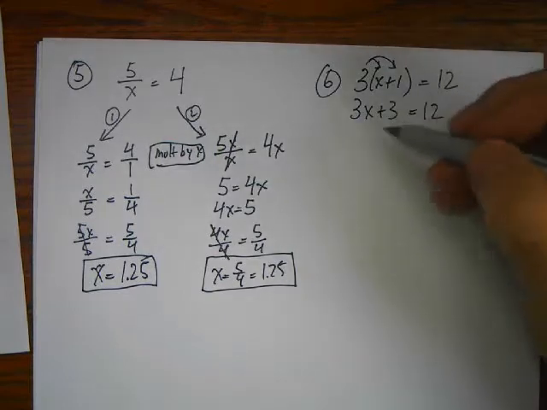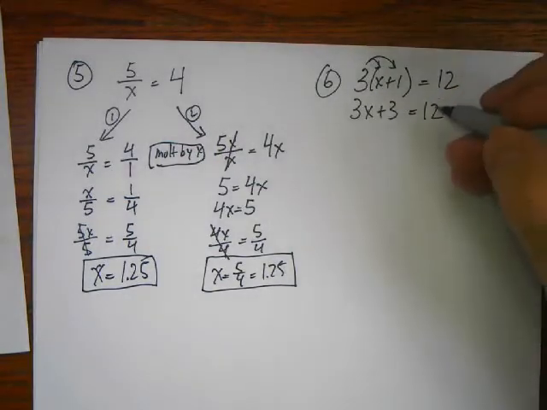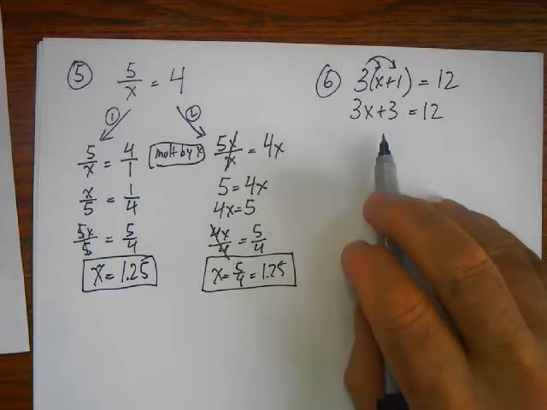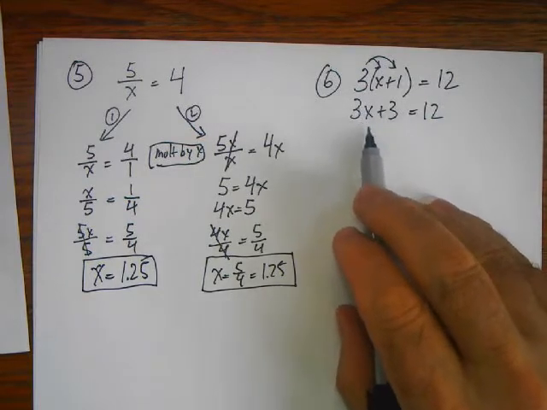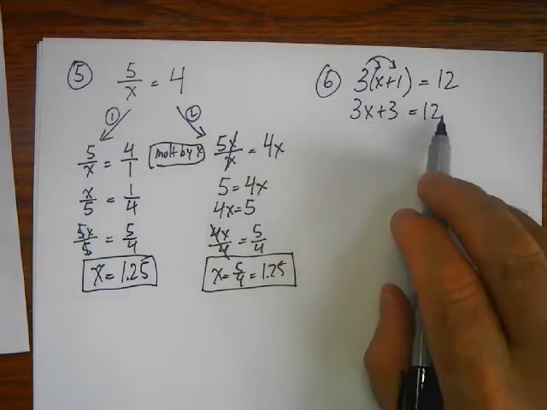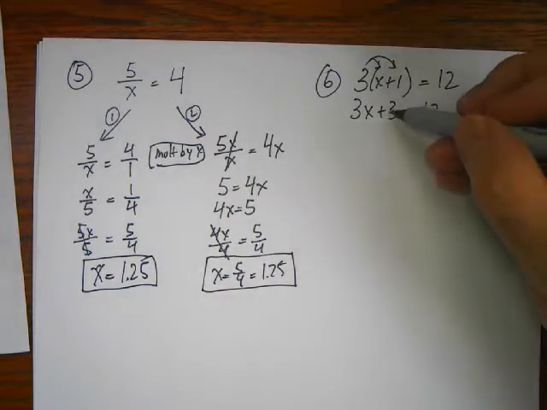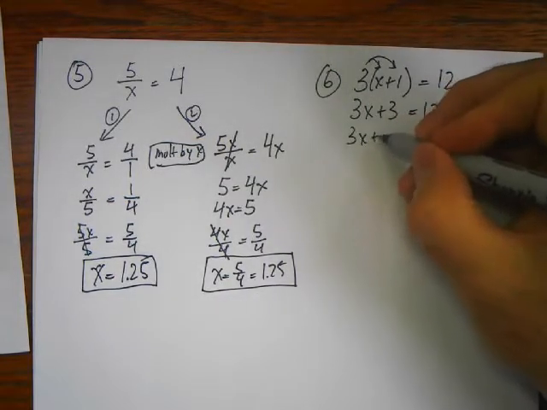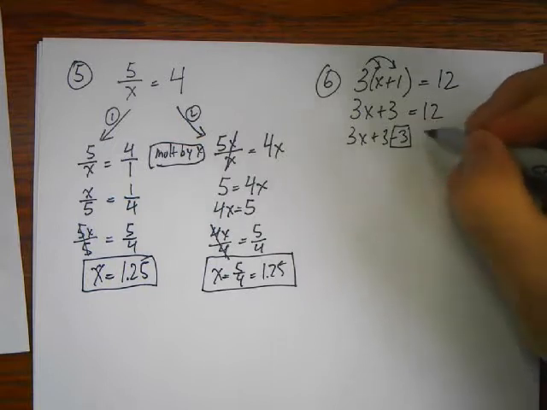Brackets are gone. So now I can't do any simplifying on the side. So what we're going to do is get all the x's on one side, well they already are, and get the numbers on the right side. So I want to subtract 3 from both sides.